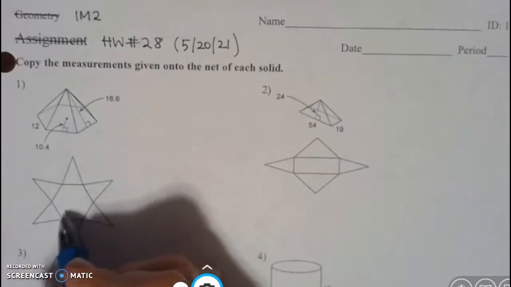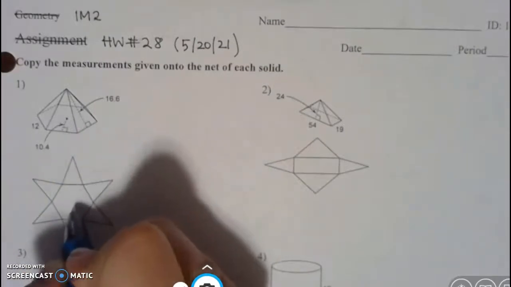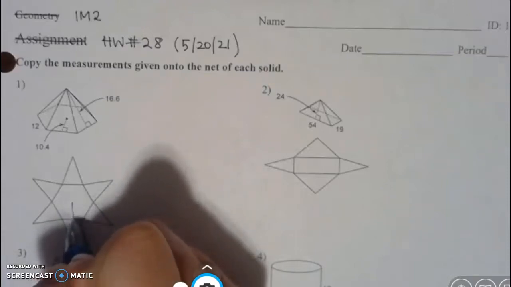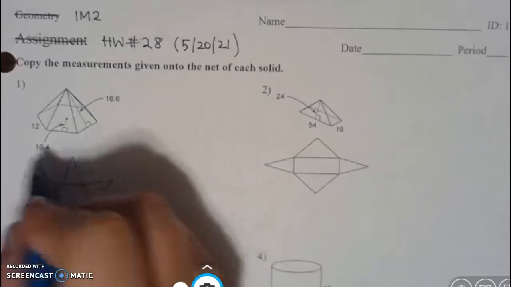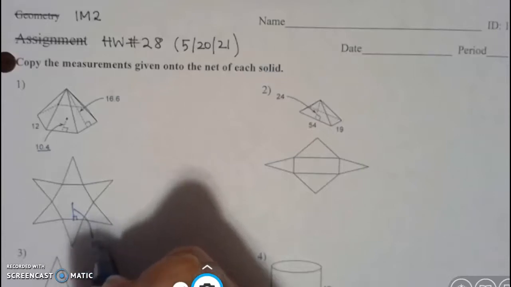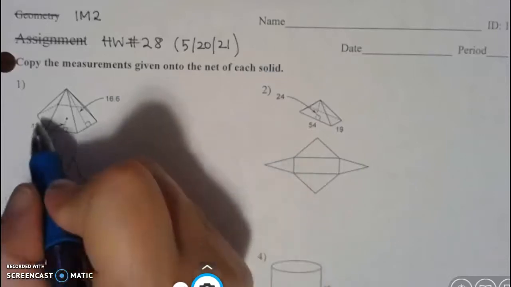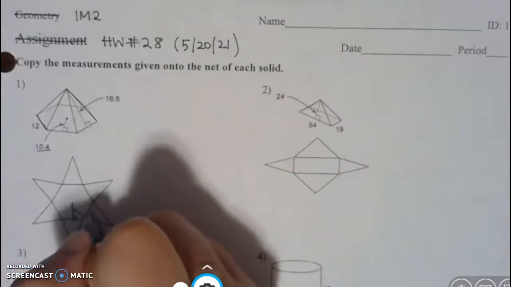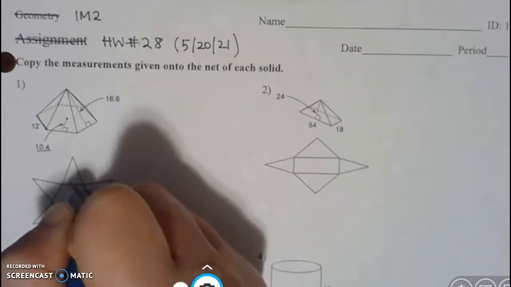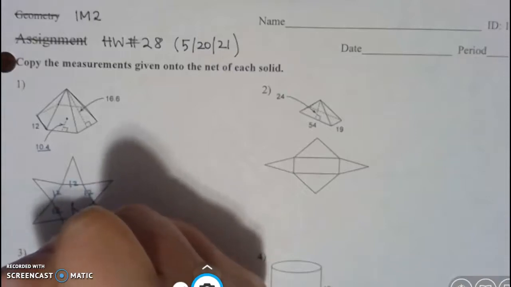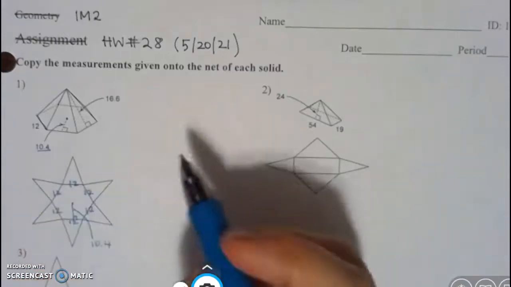So the base shape is right here. And we're told that the apothem length, the perpendicular distance from the center to the side, is 10.4. So that's going to be my 10.4. What else do we know? We know that the length of the side is 12. So this is going to be 12 here, 12 here, 12 here, all the way around. And likewise, 12 over here as well.